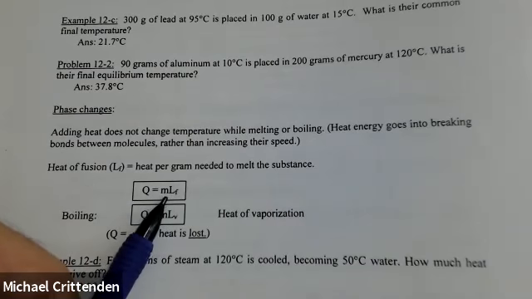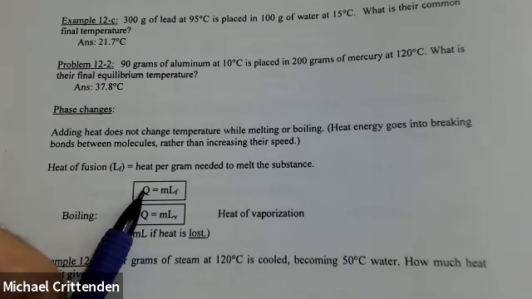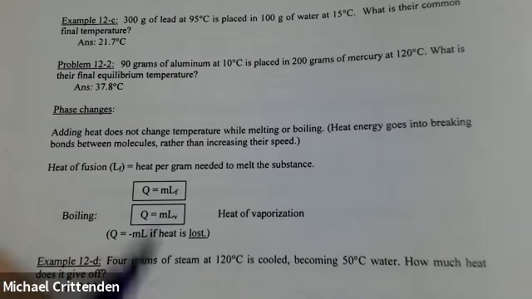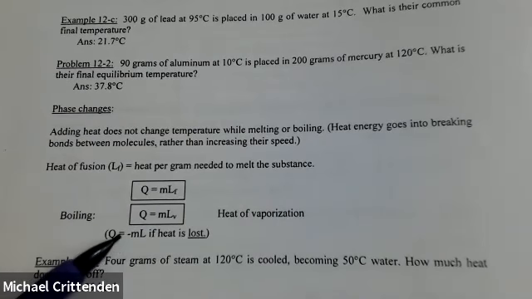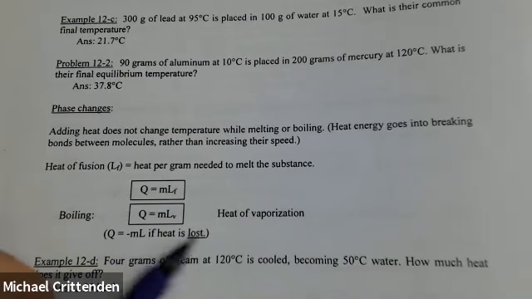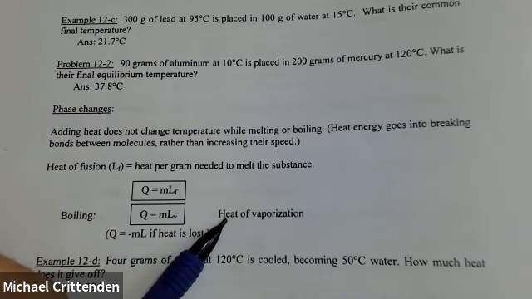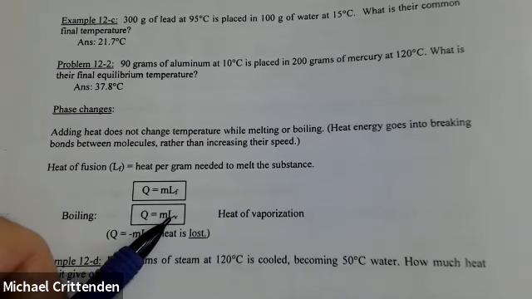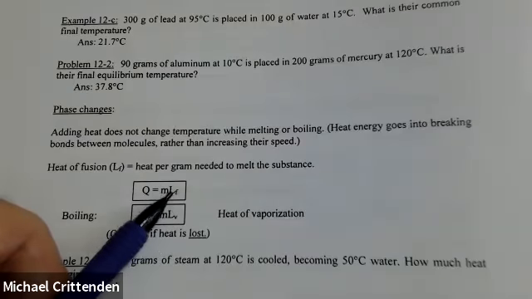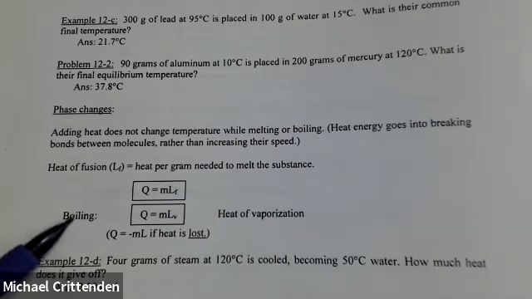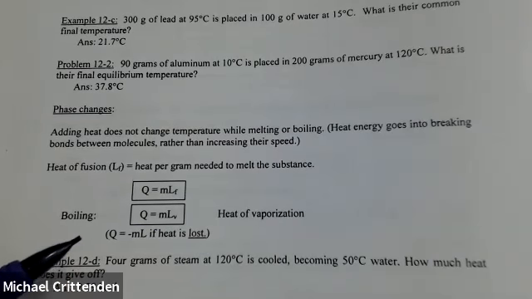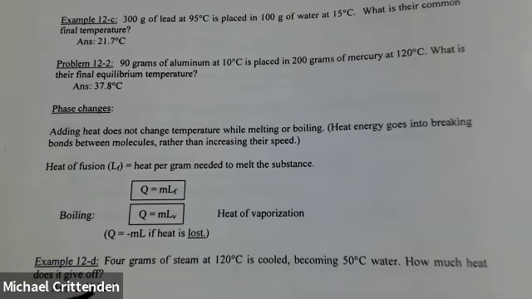So the mass times the heat of fusion is the amount of heat needed to melt whatever you're talking about. Similarly, the heat of vaporization, represented again by the letter L, this time LV instead of LF, is the amount of heat per gram to boil something, to make it turn into a gas.